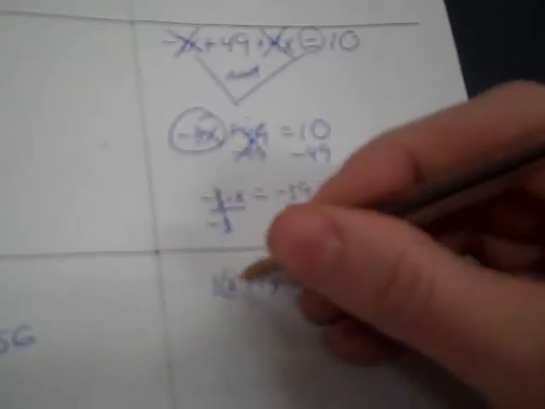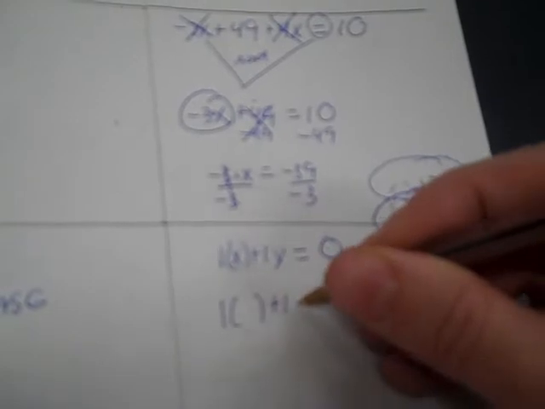Now my next one. 1x plus 1y equals 0, and here I have the base equation with the letter by itself. And now I write the other equation, 1x plus 1y equals 0. So it's the x that gets the parentheses. So I have 1 and then the parentheses, but don't put anything inside it. And after that, we've got plus 1y equals 0. So make that parentheses a little wider.